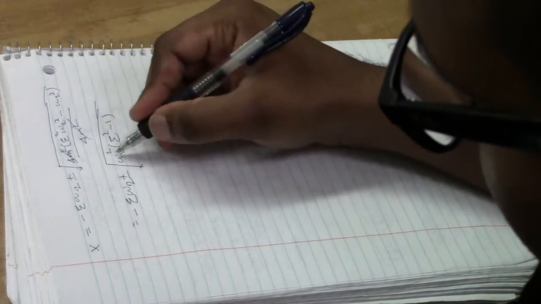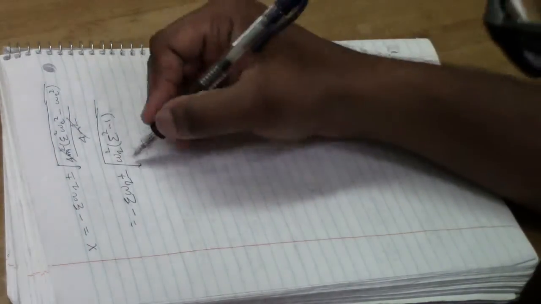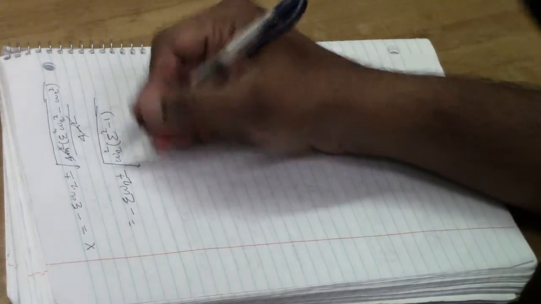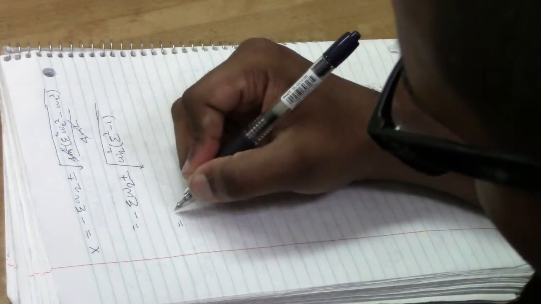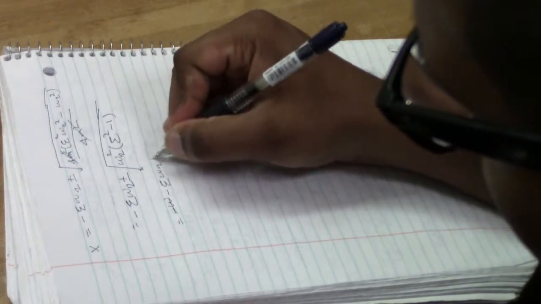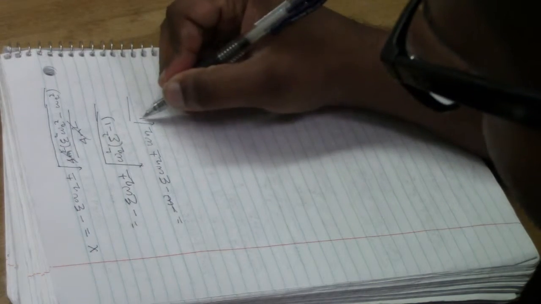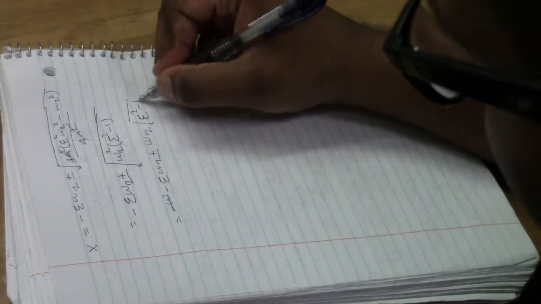Think about it like a 4. So if I have a 4 in here, no, think about x squared. If I take the root of x squared, it's going to be x. So it's going to be minus zeta omega n plus or minus omega n root of zeta squared minus 1.